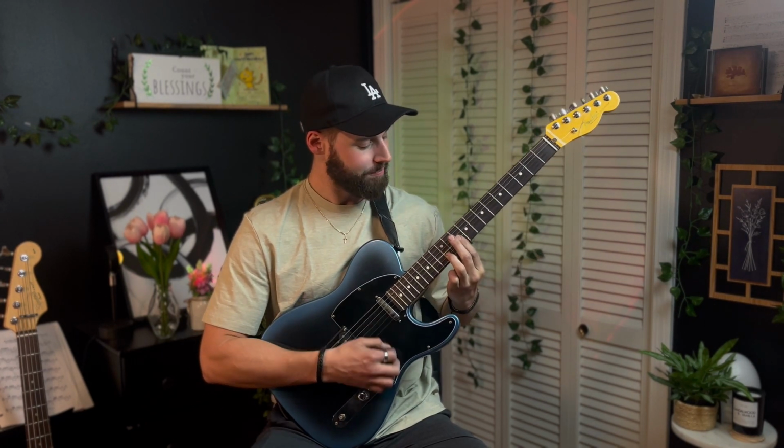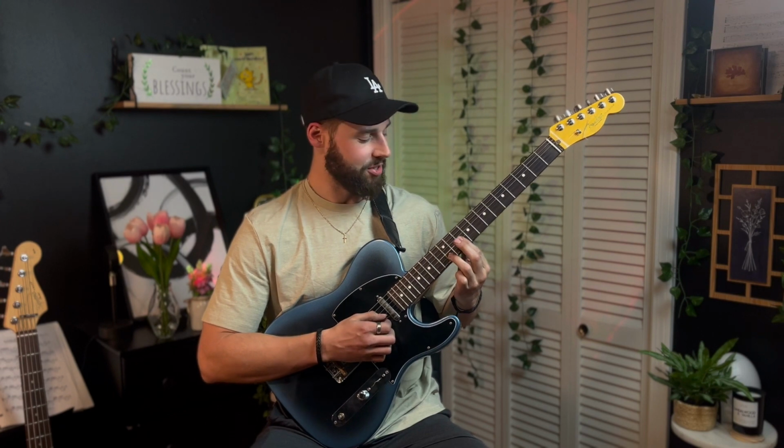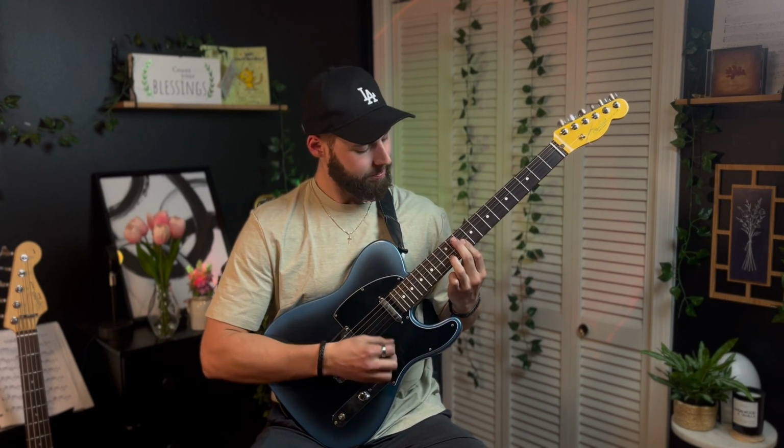So if we're playing the D shape, we had the major, we had the minor, and then we had that diminished shape right there. So that's what the diminished shape is going to look like. And that's just going to be for the 7th scale degree. Then we finish with C right there.